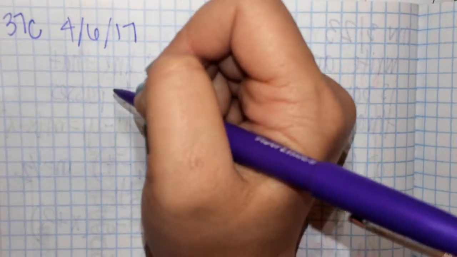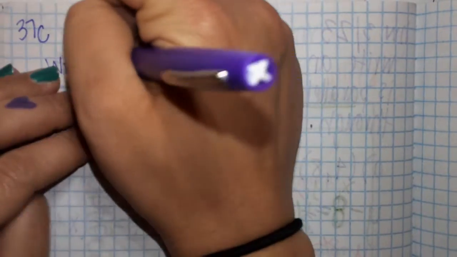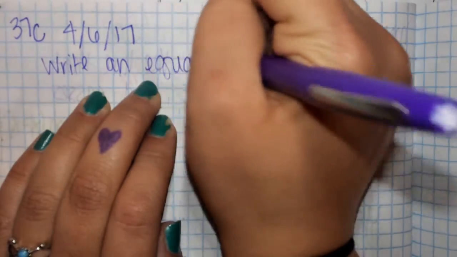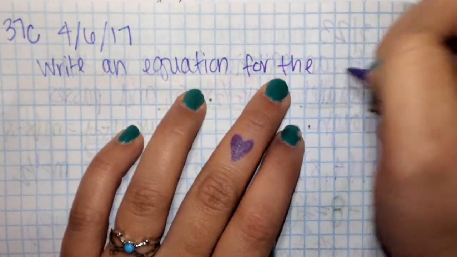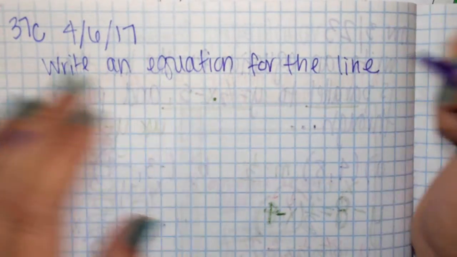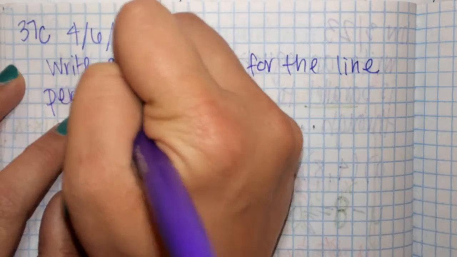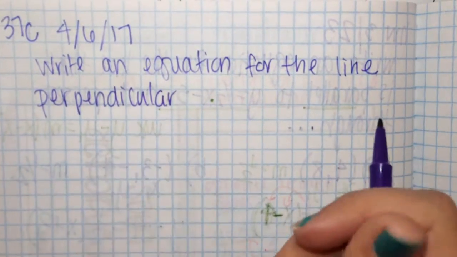All right, so the homework says, write an equation for the line perpendicular, and what does perpendicular mean? They cross at a what?